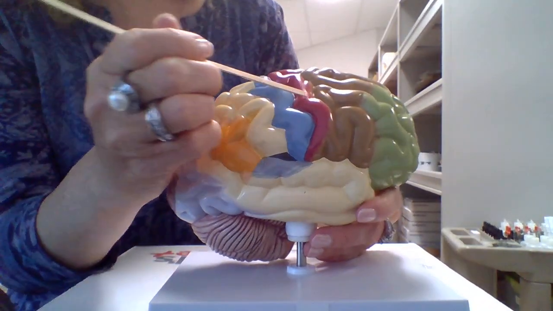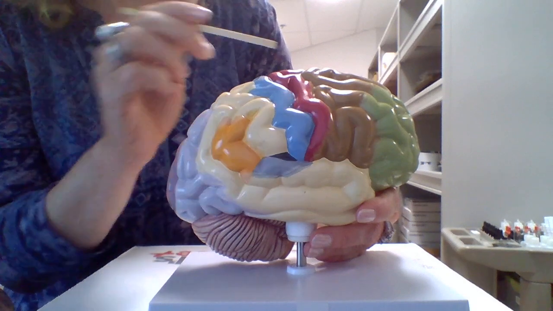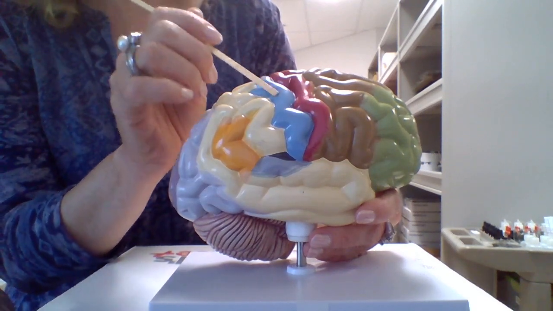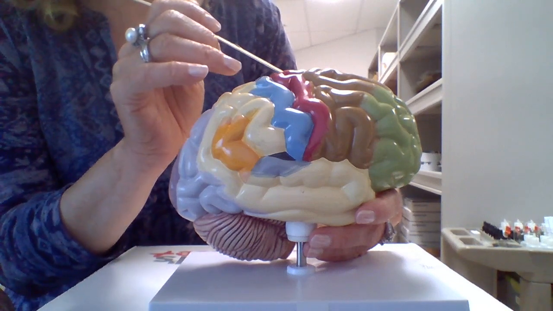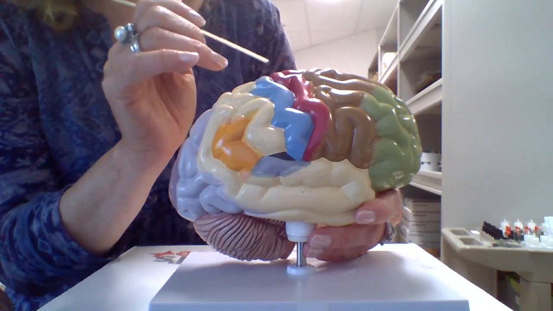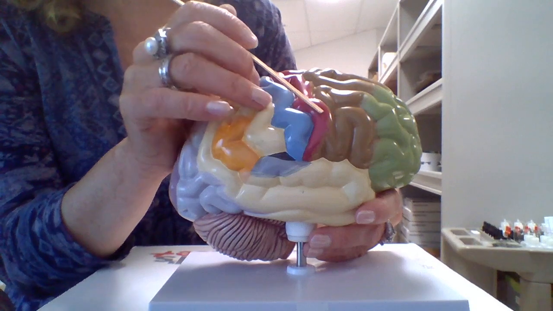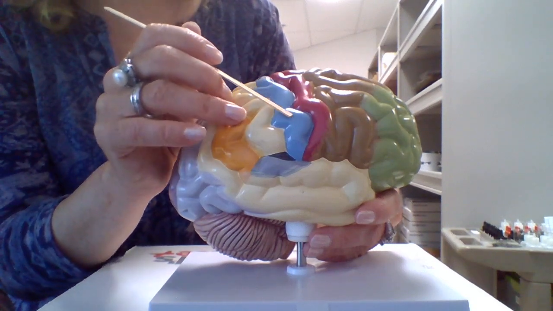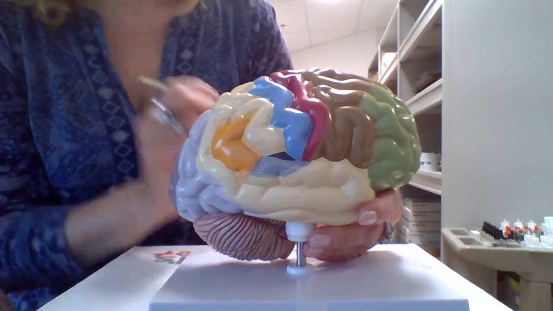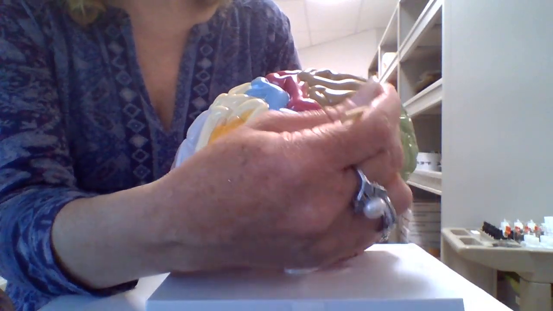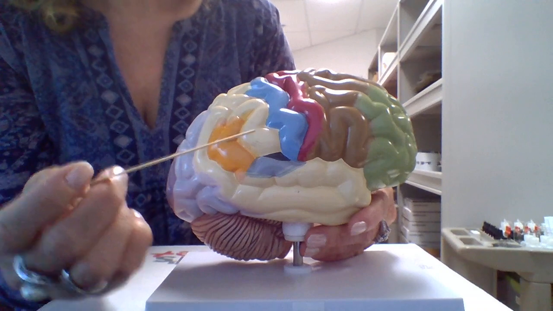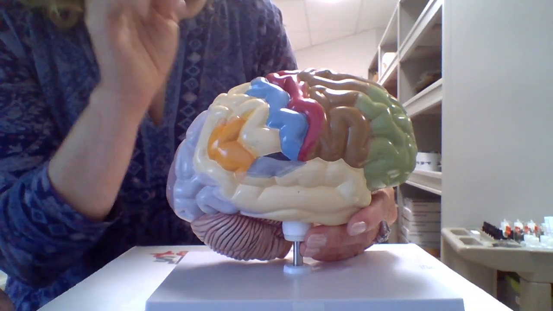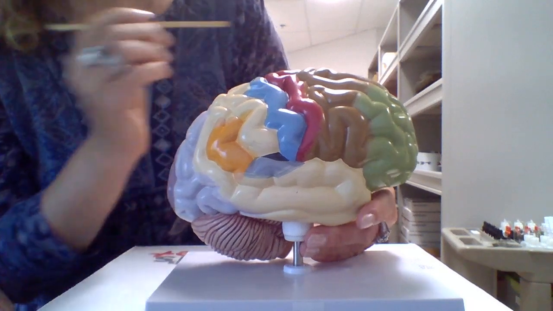So also these are two gyri. This is called precentral gyrus, and this is called postcentral gyrus. And precentral gyrus is a primary motor area, and postcentral gyrus is primary somatosensory area. This green part over here is called prefrontal cortex. This brown part is called premotor cortex.